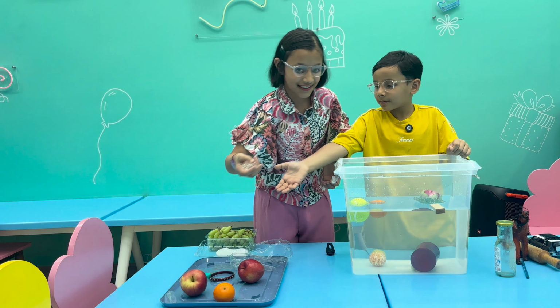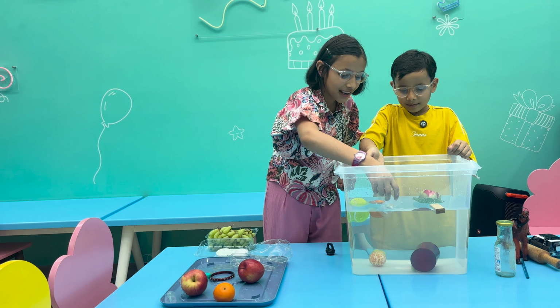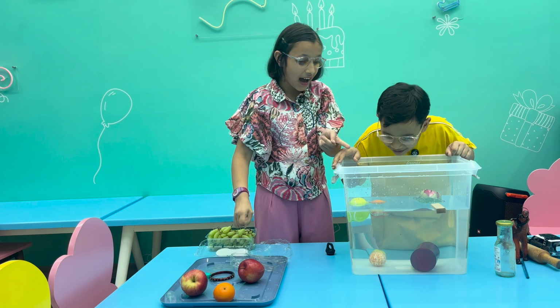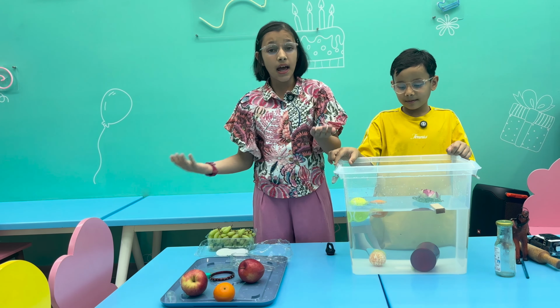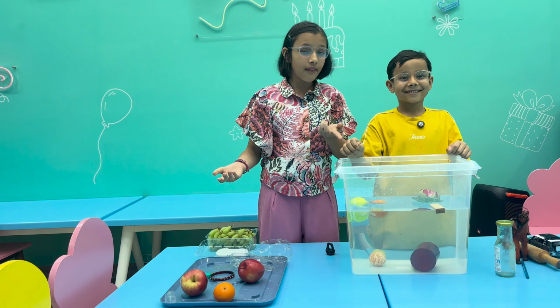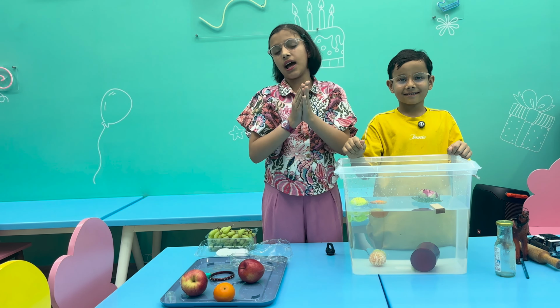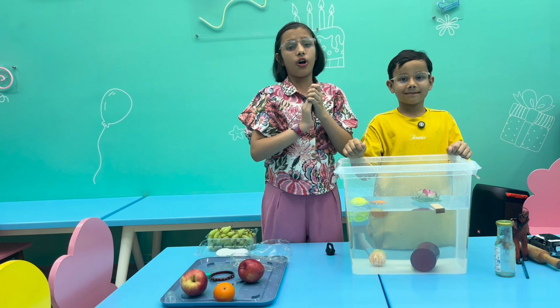Now let's try ice. Oh, cold. Now let's put it in. Yeah, as you can see, it is floating because it is an exception. It has no air trapped in it, but it always floats.